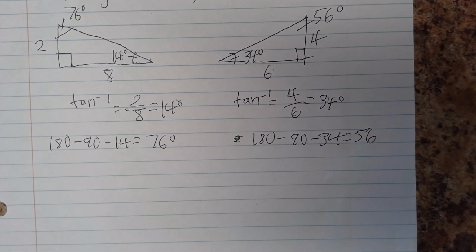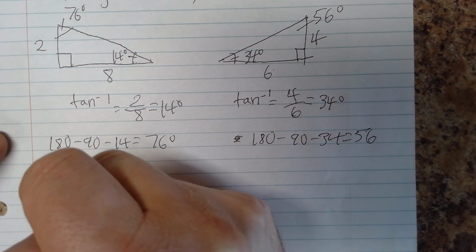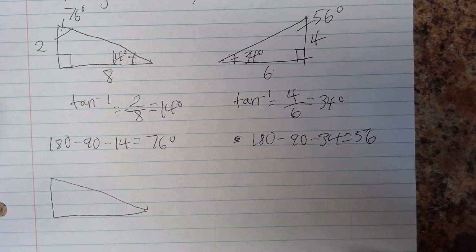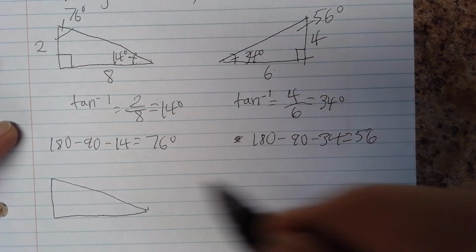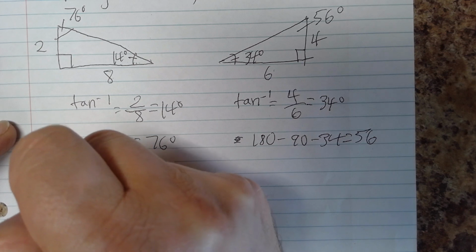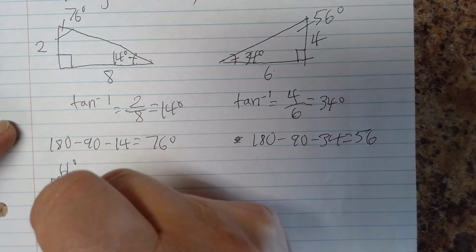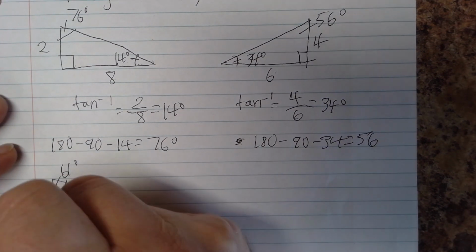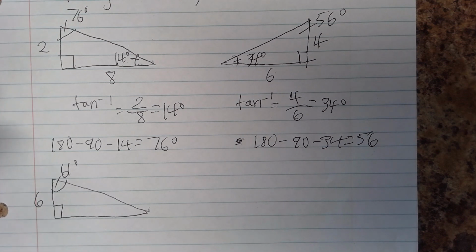So using tangent to find unknown angles was one concept. Let's have a look at another concept. Sketch a couple more triangles here. I have a 61-degree angle up here. We're going to have a right angle, and the short side here of 6.